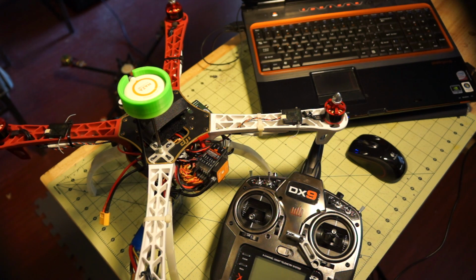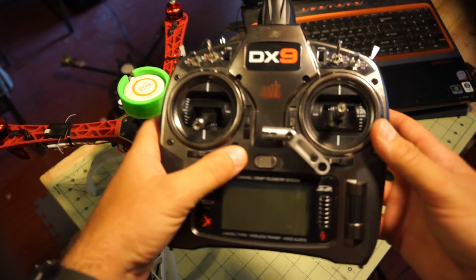Today we're going to do a quick tutorial video on programming your Naza V2 with the new Spektrum DX9. We're assuming that you already have your Naza V2 installed on your aircraft and a receiver. First thing we're going to do is take the DX9 and make a new model.